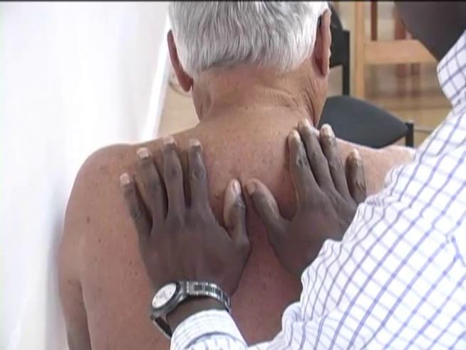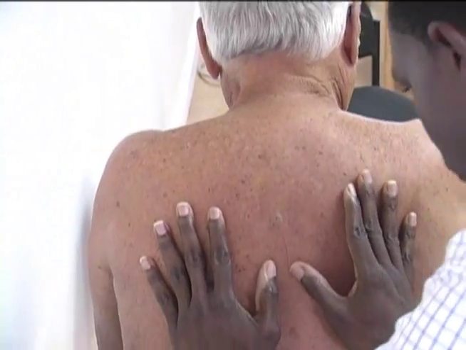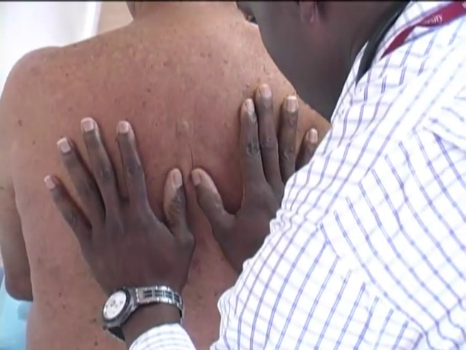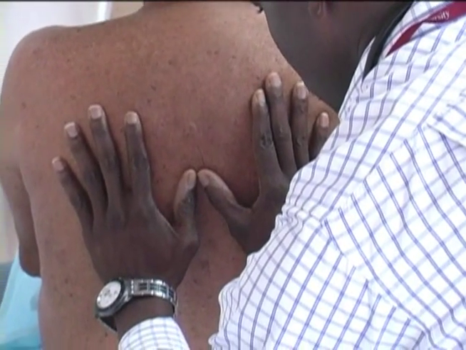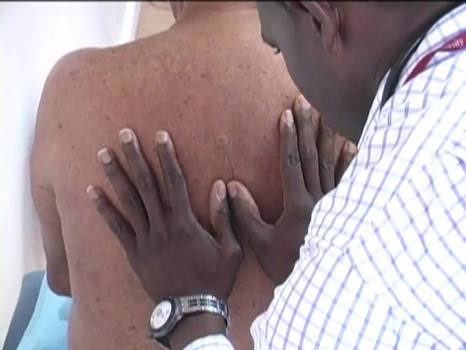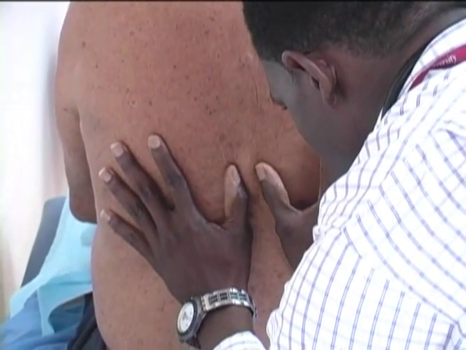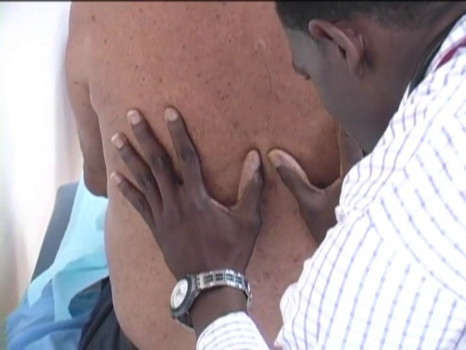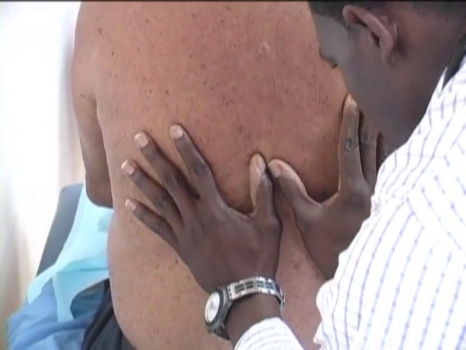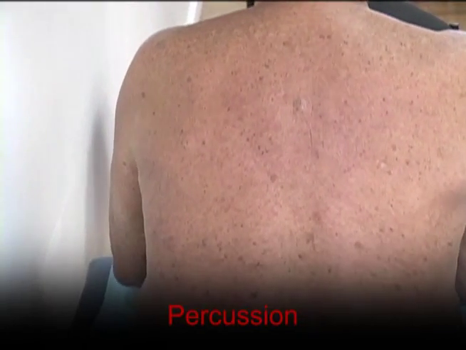It is then repeated between the scapula and below the scapula. And this concludes palpation. We'll then proceed with percussion.